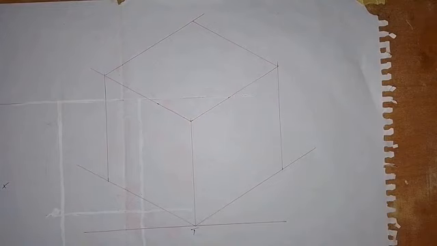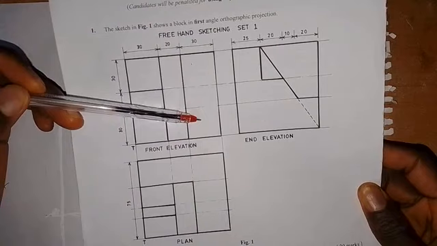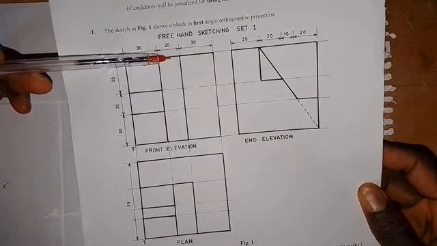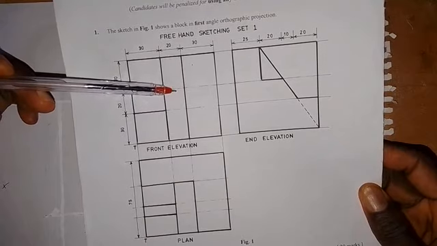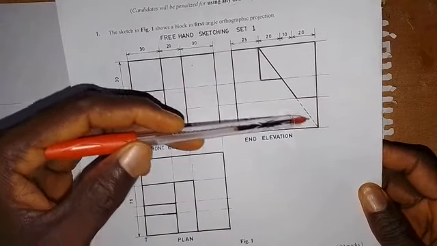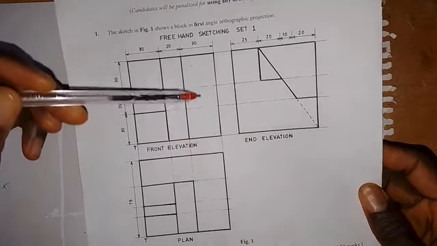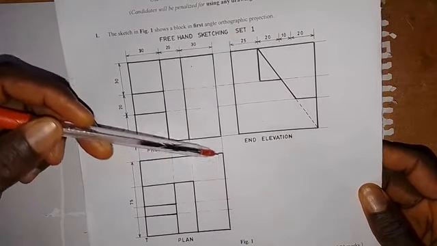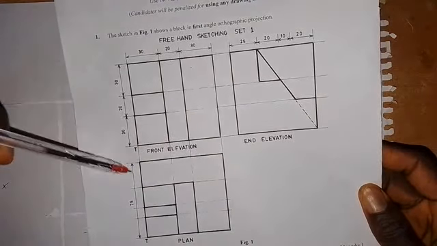So the next thing that we are going to do is for us to bring out the features. So let's start like this. In the front elevation we have this rectangle, and we have this rectangle, but this rectangle that we have here is not a normal rectangle. So you can see this line here in the end elevation, so it's going to be slant like this. And okay, with this rectangle here we have the plan. We have this L shape in the plan. So let's bring out this L shape in the plan with this rectangle that we have in the front elevation.